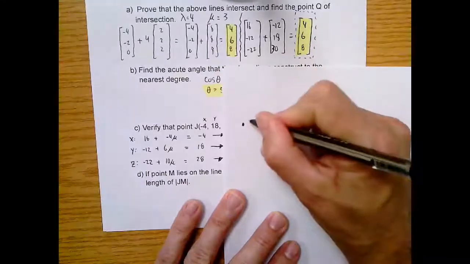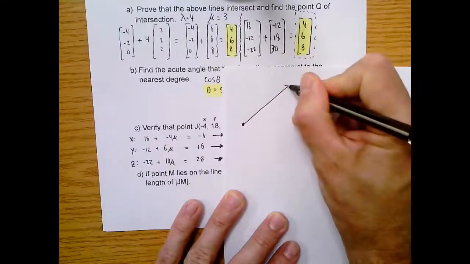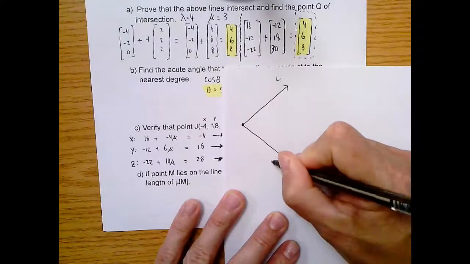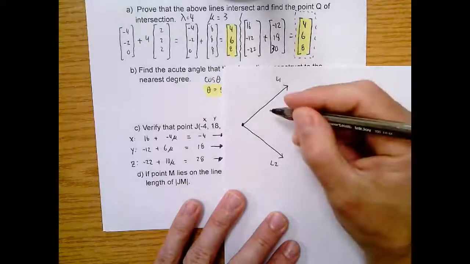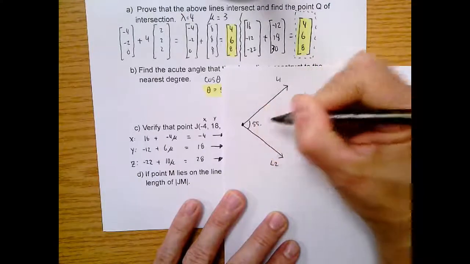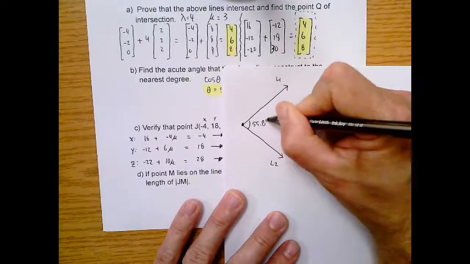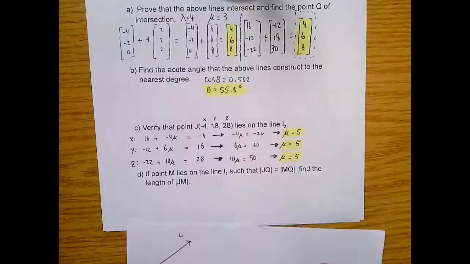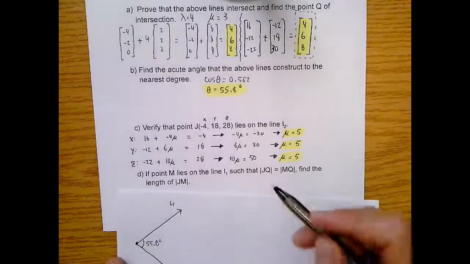So I'm going to go ahead and draw a quick sketch. We talked about this. We had line 1. It was a vector. Bam. We had line 2. That was a vector. Bam. We also found this angle to be 55.8. We did that in part B. So we have that. And then when we look at this question, it's referencing J and Q.